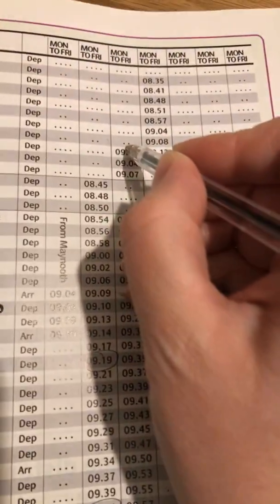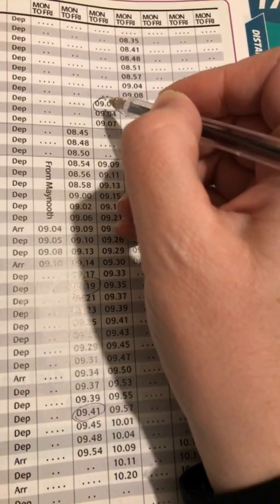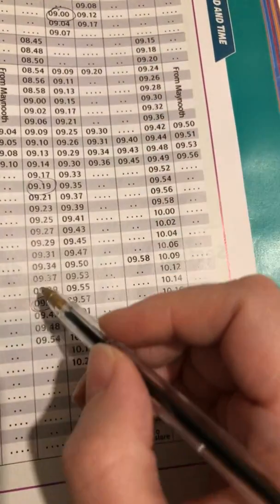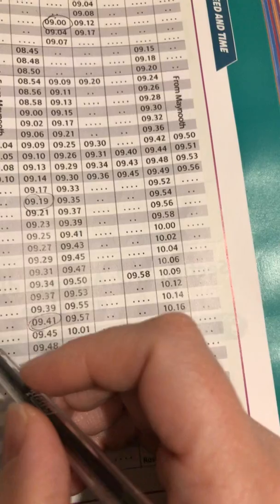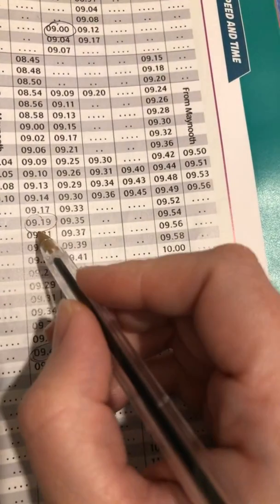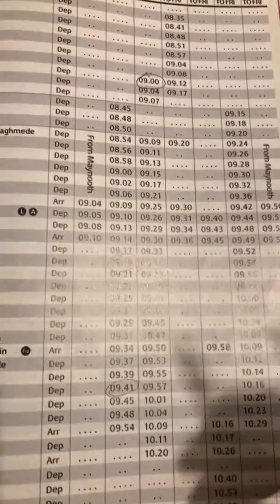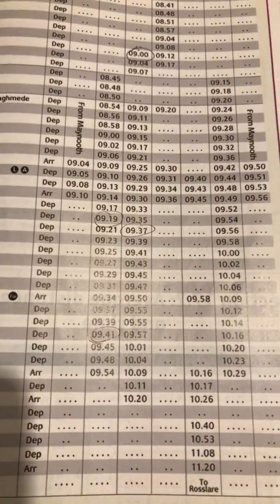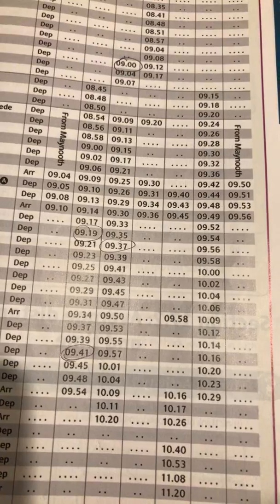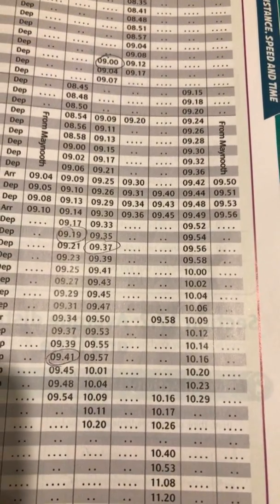Malahide is up at the top. So the 9 a.m. train from Malahide, and you're travelling as far as Sandymount, which is way down here, I think. Sandymount, on the 9 a.m. train, so it's 9:37. There's no need to put that into the calculator, because you can see that it leaves at 9 and gets in at 9:37, so it's 37 minutes. Some of them you will need the calculator for and some of them you won't.